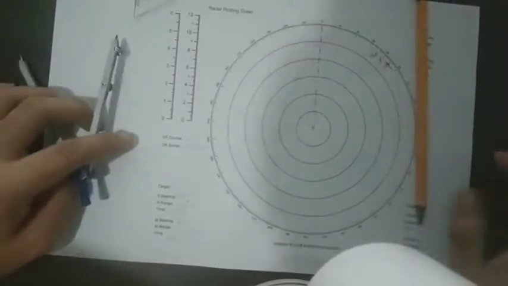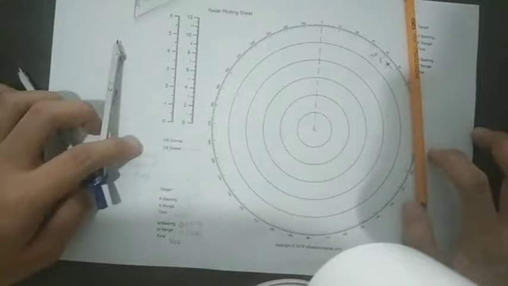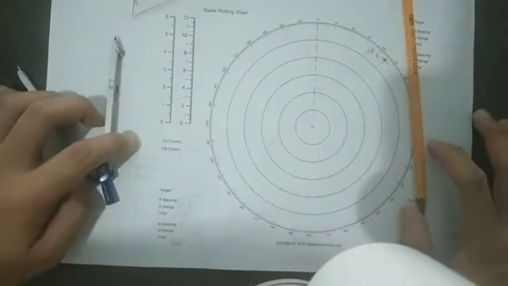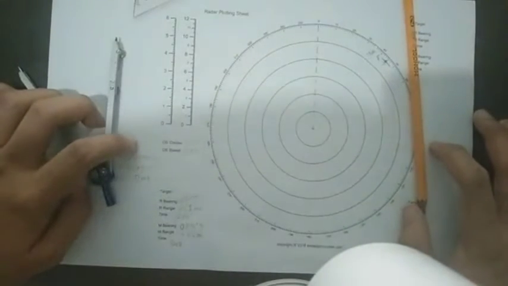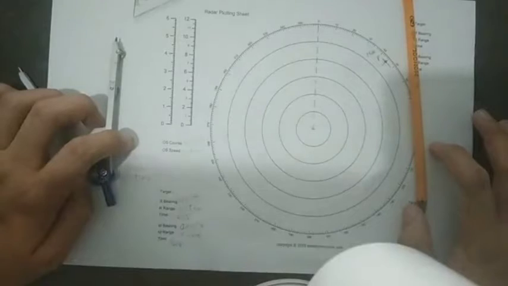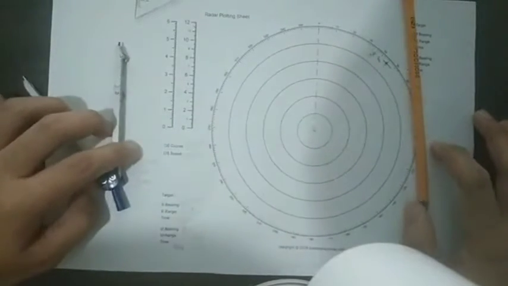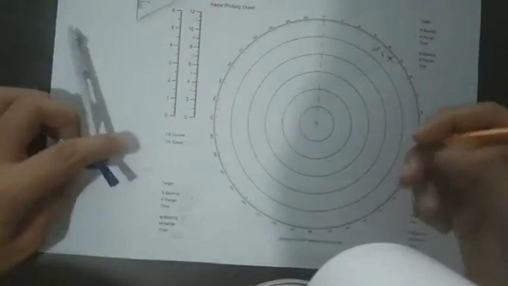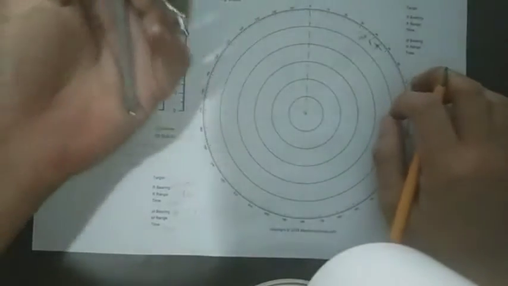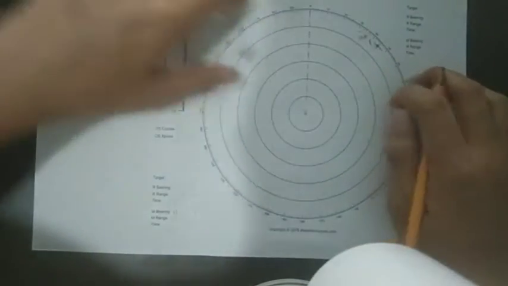Since we are doing a 6-minute plot, at 1406 we're going to take another range and bearing of the target ship. That range is going to be 9 nautical miles and the bearing is going to be 43 degrees. So now we're going to go to the 43 degrees.